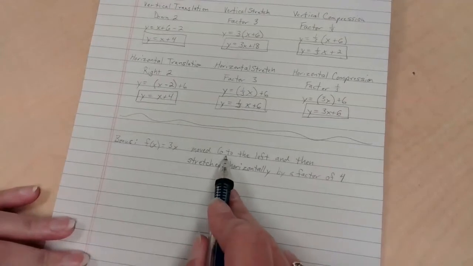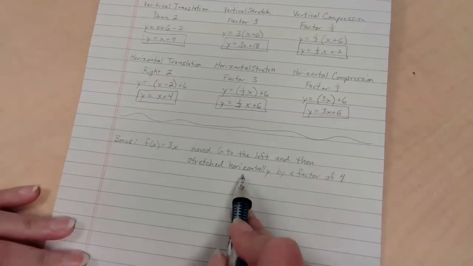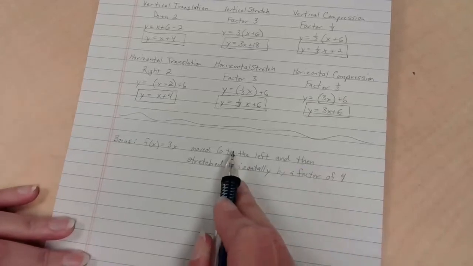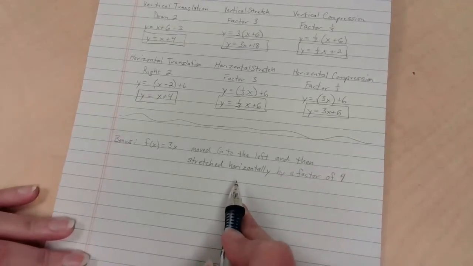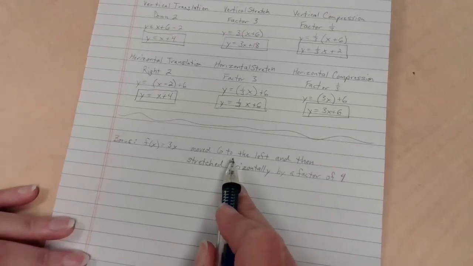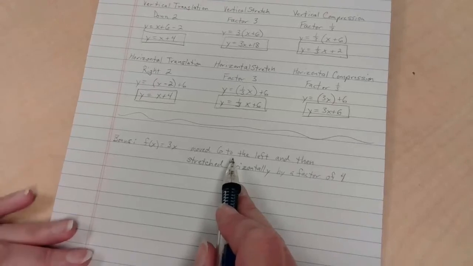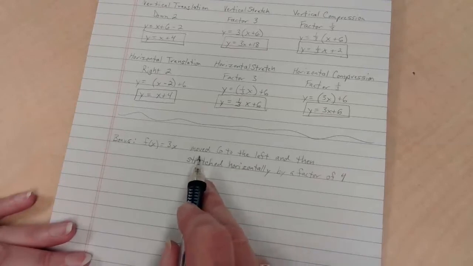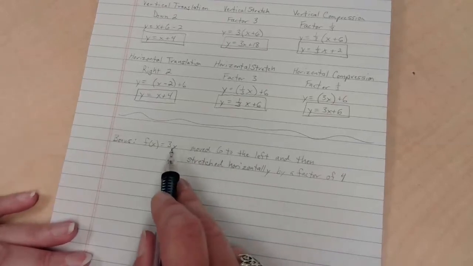So we're going to move it 6 to the left, and then we're going to stretch it horizontally by a factor of 4. The "and then" is important because it tells us which one to start with and then which one to go to second. So we're going to begin by moving it 6 to the left. Pause. To the left. Think. That's a horizontal movement. Horizontal movements impact the x.